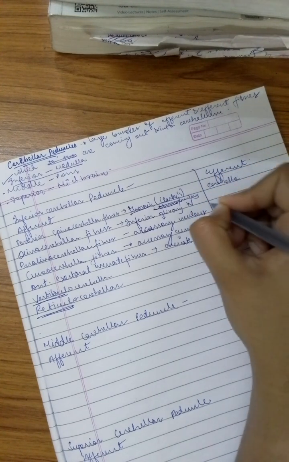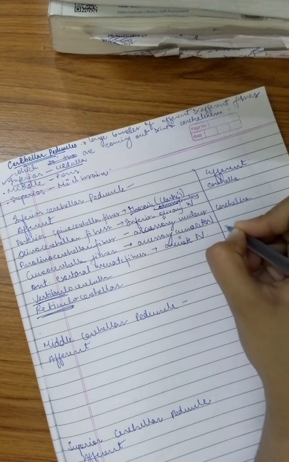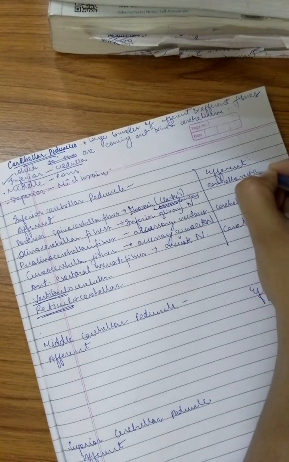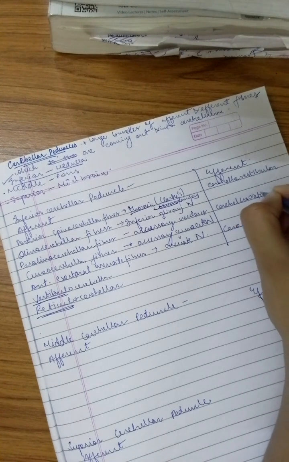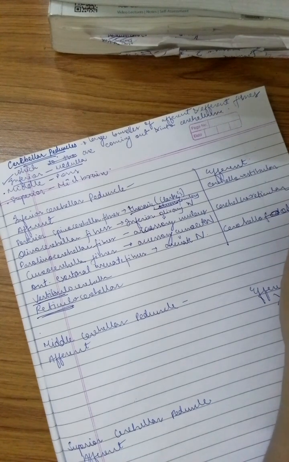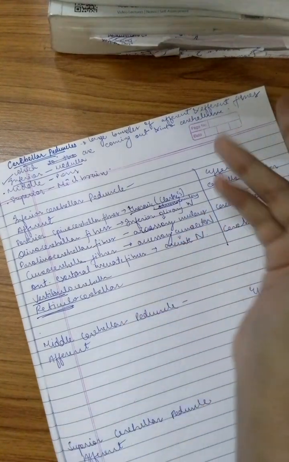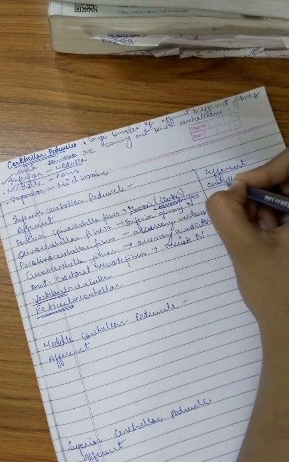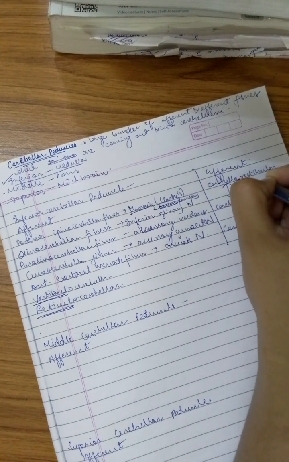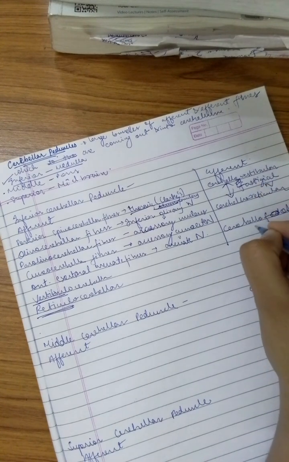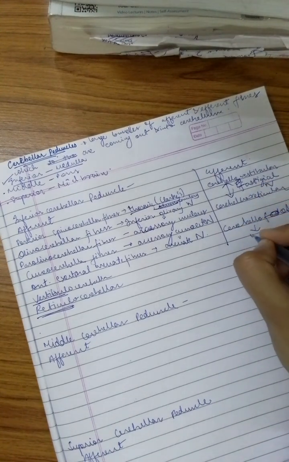You need to write cerebello-vestibular, cerebello-reticular and cerebello-olivary fibers. They would be reaching somewhere. The first two are reaching the vestibular nucleus. They are both efferents, going from the cerebellum to the vestibular nucleus.